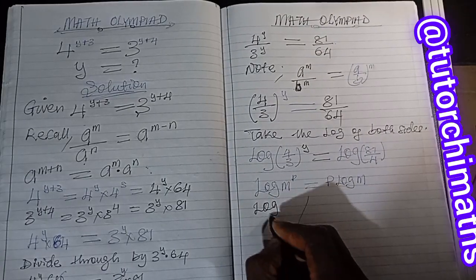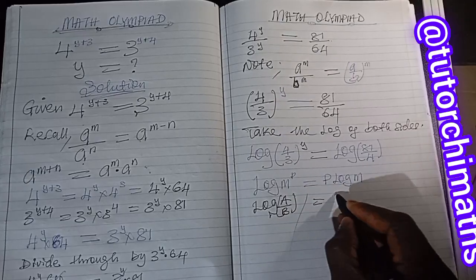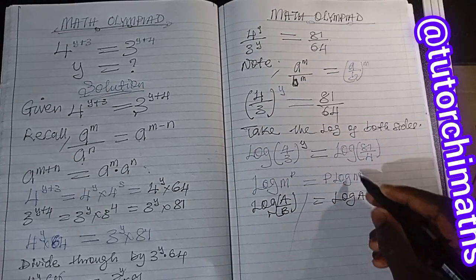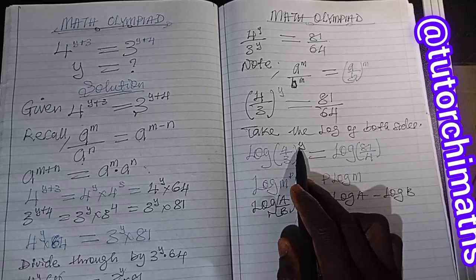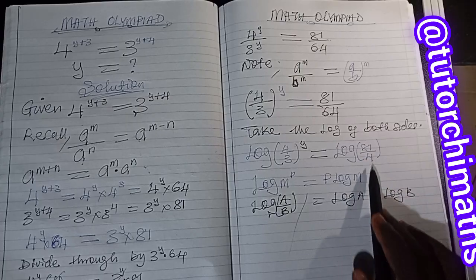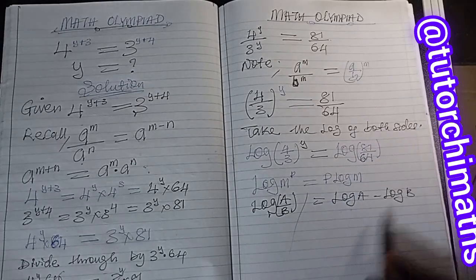Similarly, log a divided by b is same as log a minus log b. So let's apply these two rules over this. Here now, we apply this one. Then for 4 and 3, we apply this one. For 81 and 64, we apply this one.